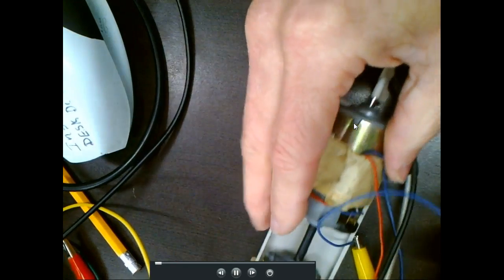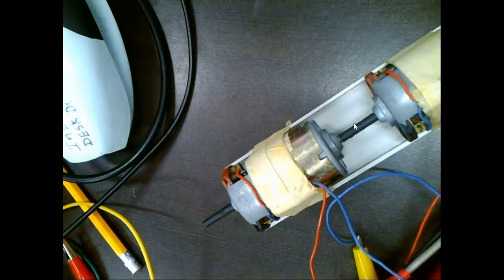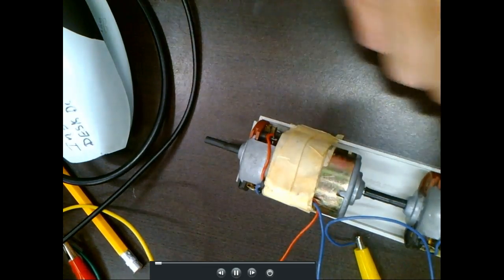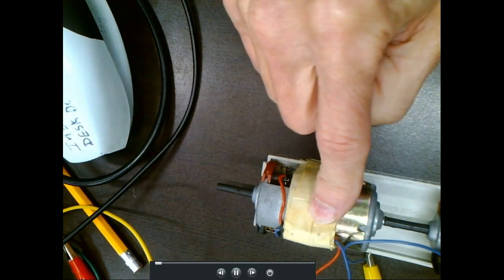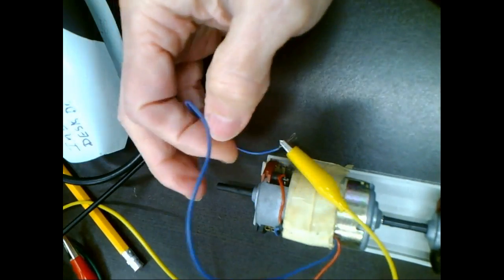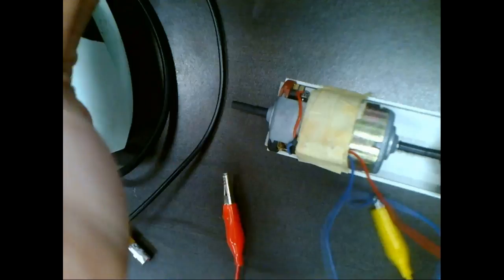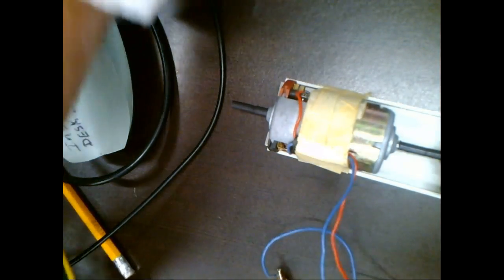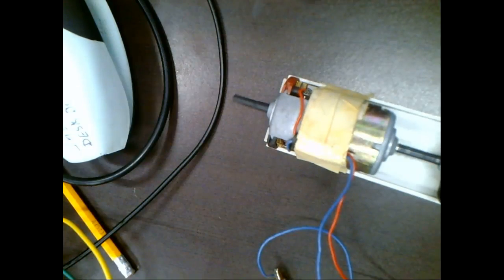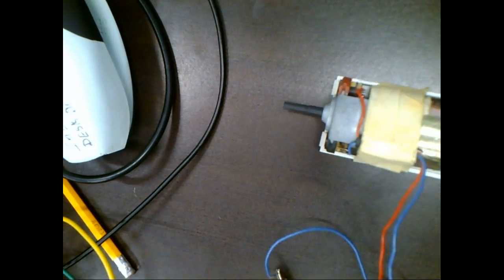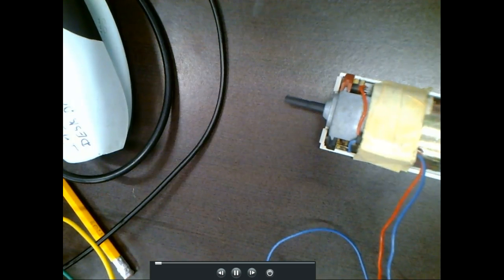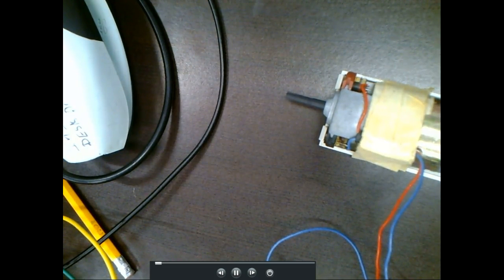So what I have is a little MG set that I built here. It's just one of them I'm going to run as a generator, and one of them I'm going to run as a motor. Let me pick up the motor again. And so what I've got is my meter hooked up on the output of my generator.